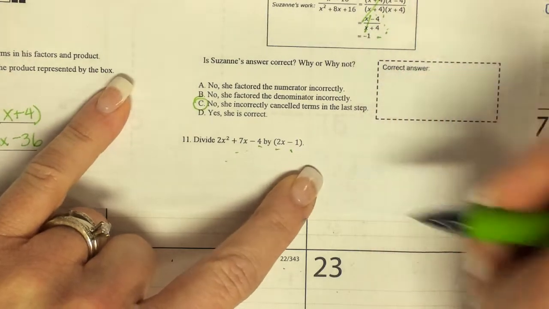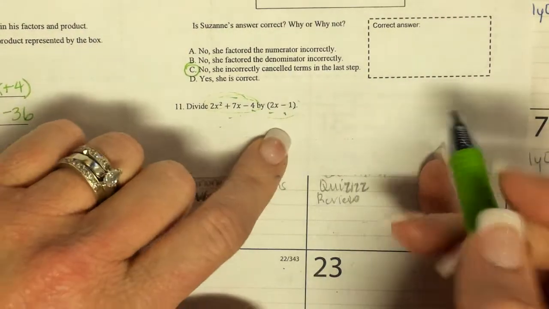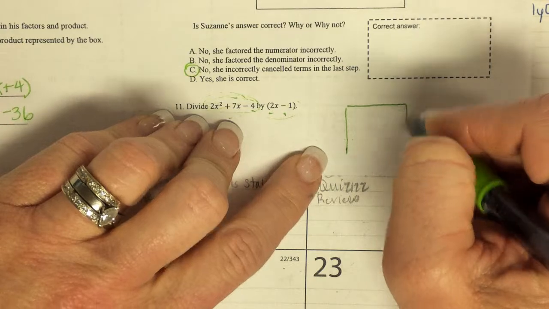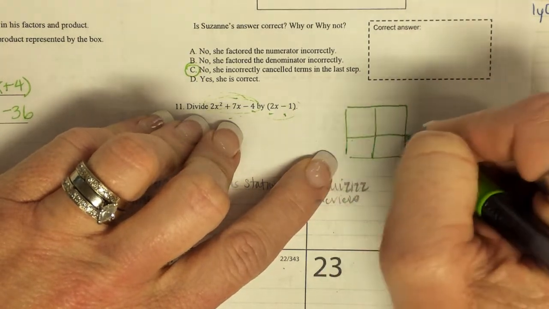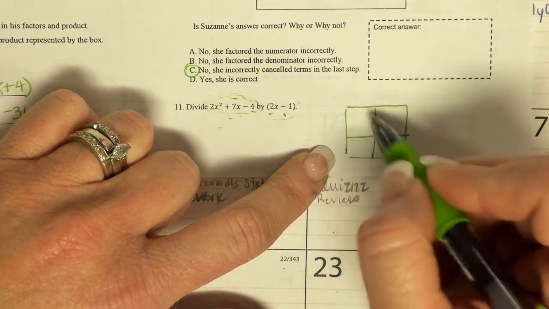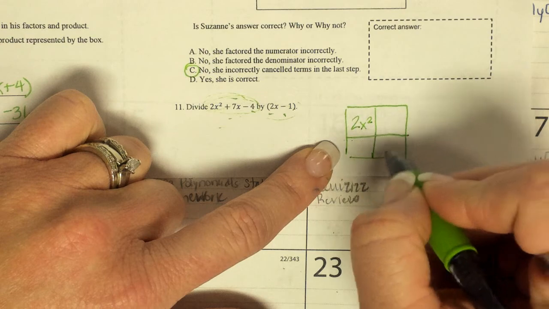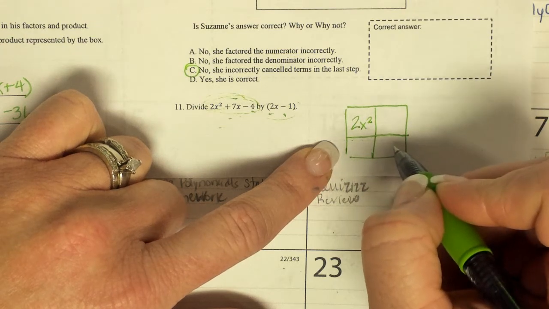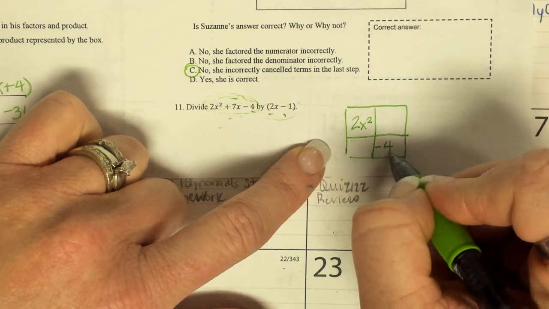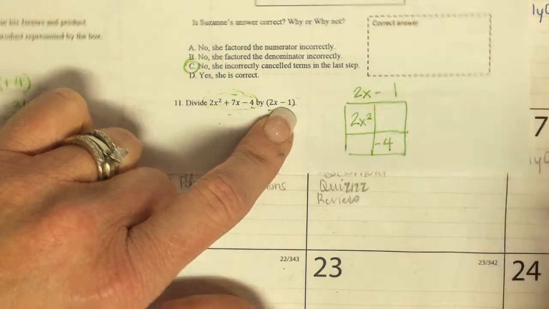Don't I usually tell you all that this is a factor of this product right here? So let's see what we can get by using our box here. What always goes right here? 2x squared. And then what goes down here? Negative 4. And then they've given me this one factor, the 2x minus 1. I'm going to put that up here at the top.